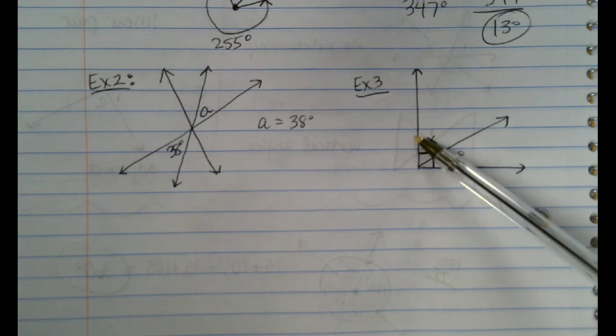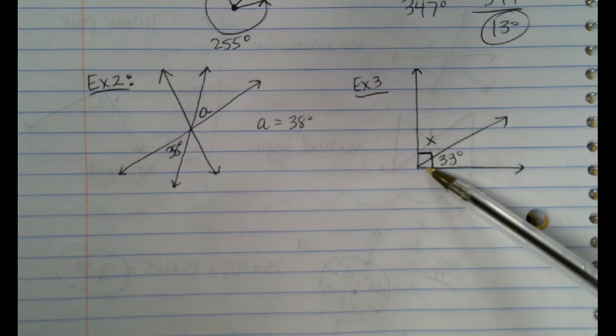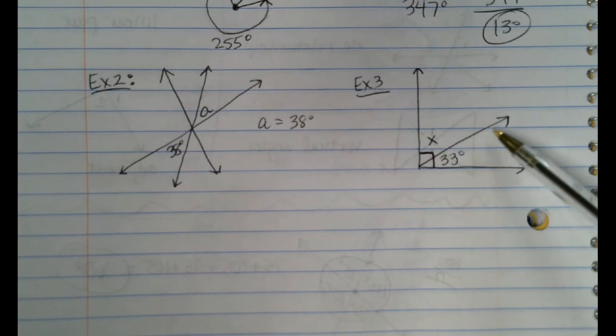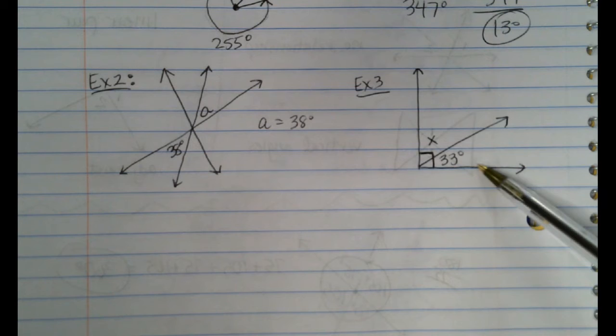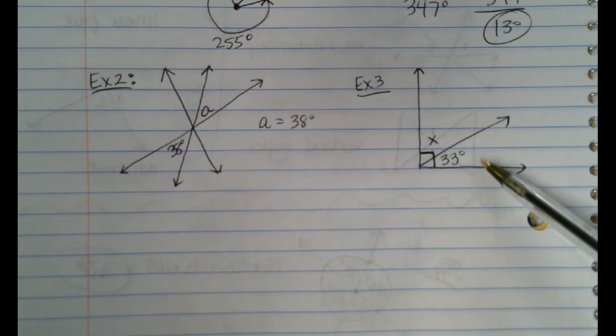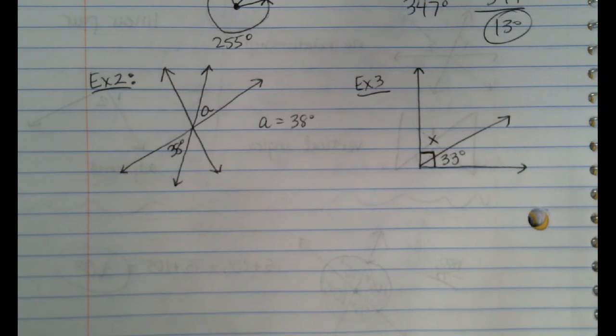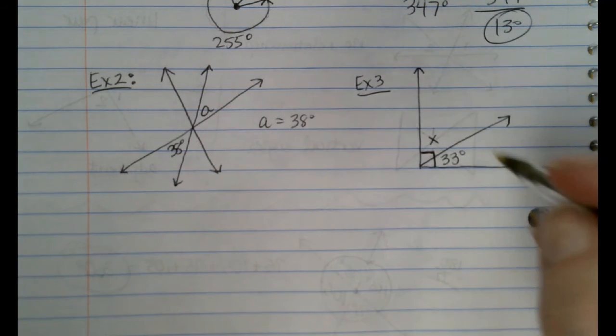How many degrees is a right angle? 90. So this full angle that we started with was 90 degrees. I'm telling you that this angle is 33 degrees, and I want to find this part. Say it backwards. 90 minus 33. Does that make sense?